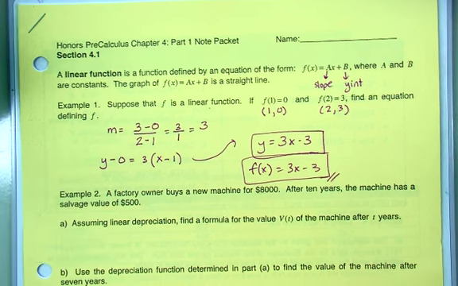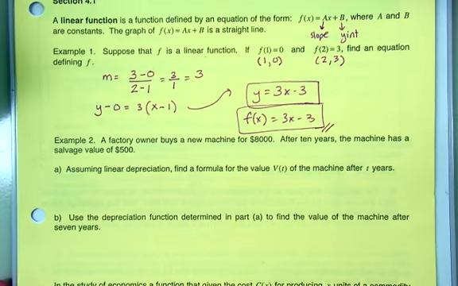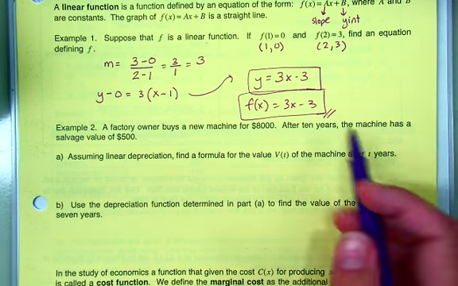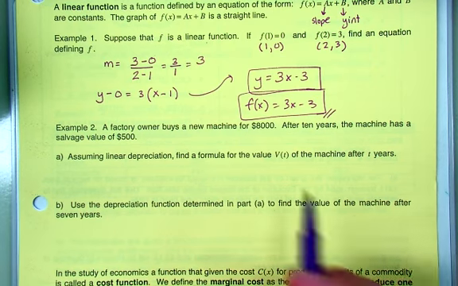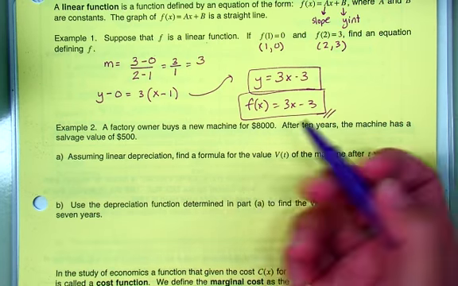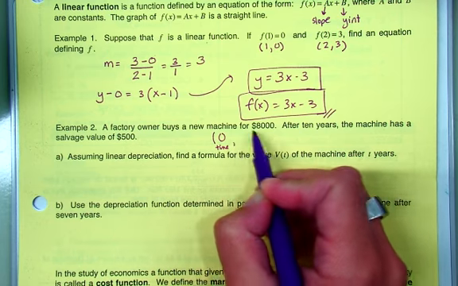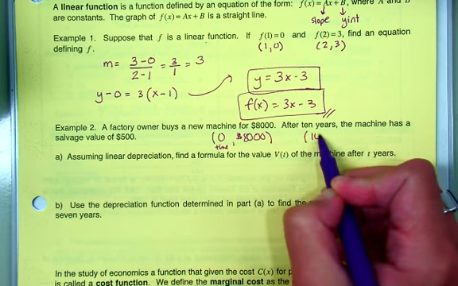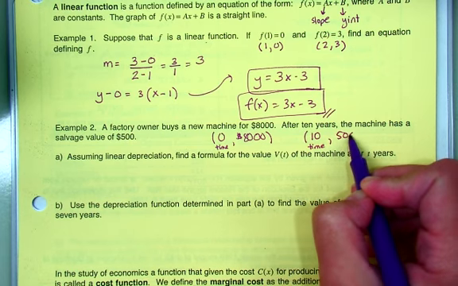Example 2. We're going to put this same type of question now into a word problem. So we have a factory owner who buys a new machine for $8,000. After 10 years, the machine has a salvage value of $500. Let's write ordered pairs, just like we did for that first one. At time 0, the cost is $8,000. At time 10, the machine is now only worth $500.